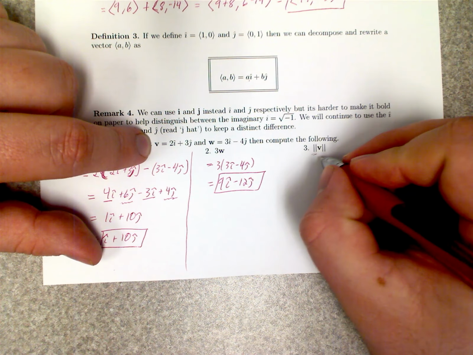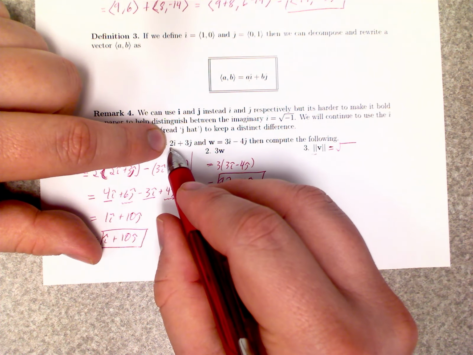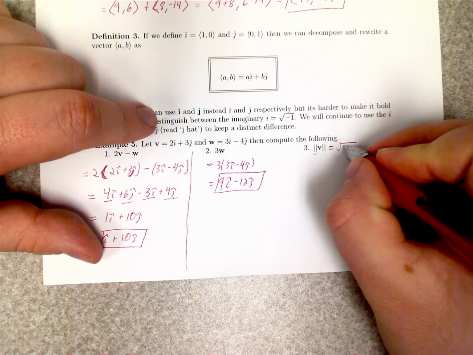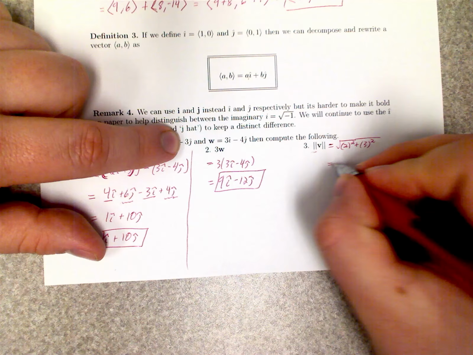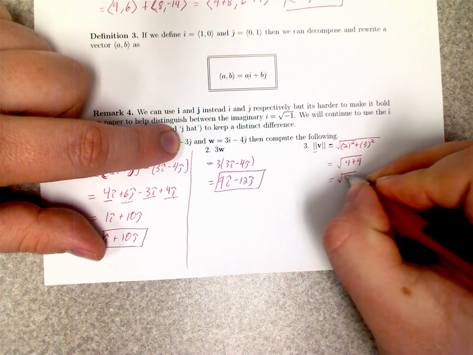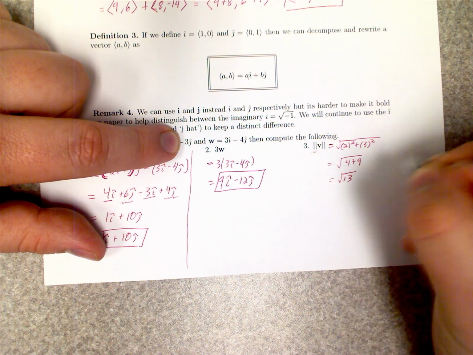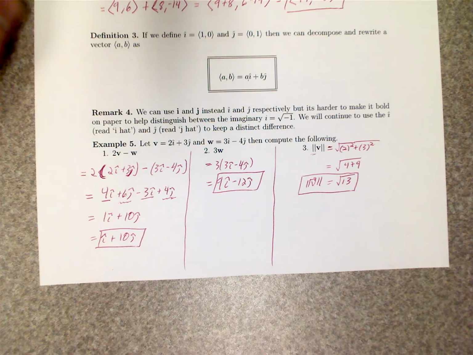We're trying to find the magnitude, and that's still the horizontal component squared, 2 squared, plus the vertical component, 3 squared. So we get 4 plus 9, and ultimately the magnitude of our vector is the square root of 13.